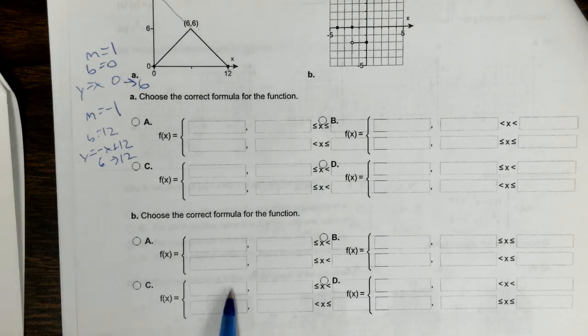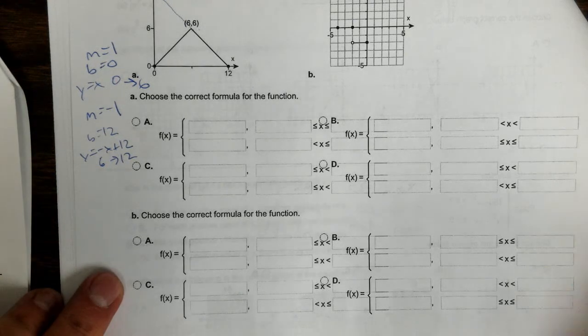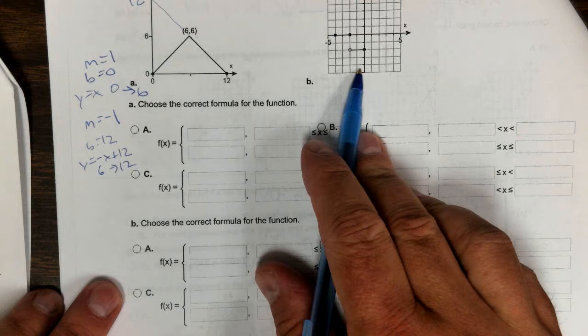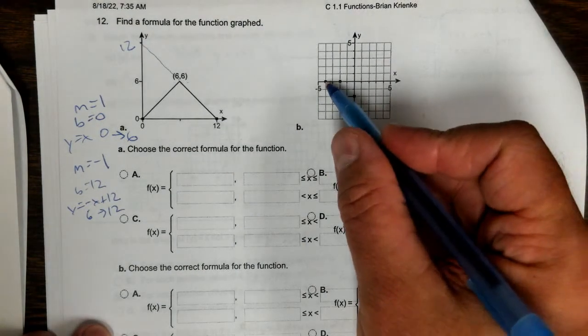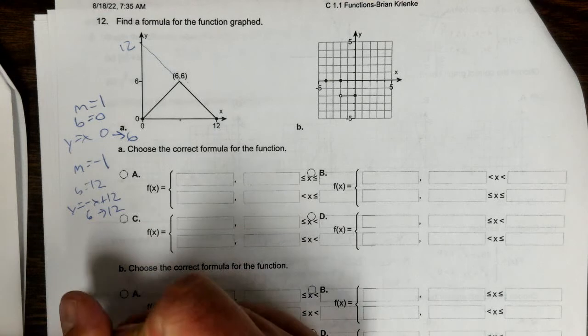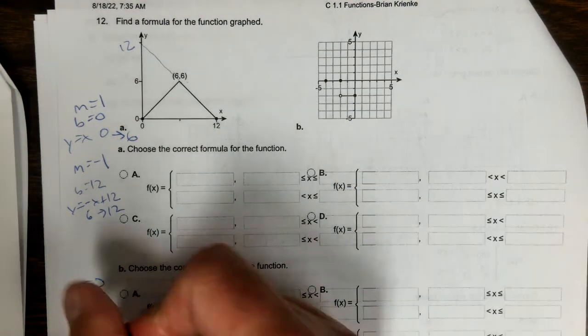Then on this one, let's see, that one is horizontal lines, so that's just going to be y equals 0 when you're going from -4 to -2.